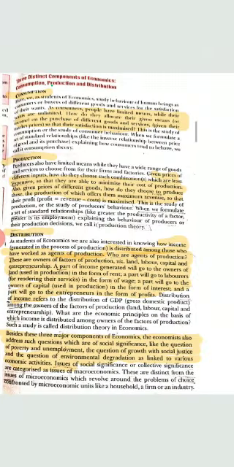Now the third main component is distribution. Distribution is related with the distribution of income between different agents of production, that is land, labor and capital. A part of the entrepreneur's income: the entrepreneur is a person who invests money and takes risk in the hope of earning good profit.